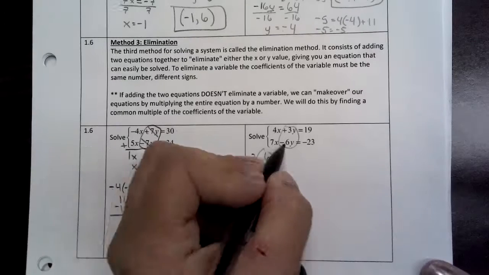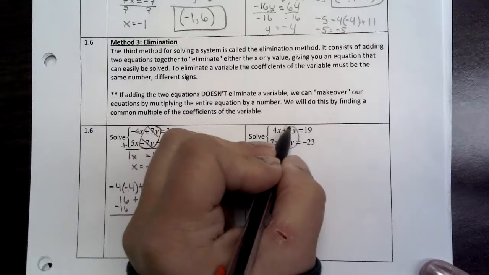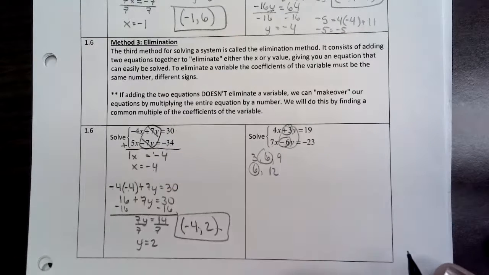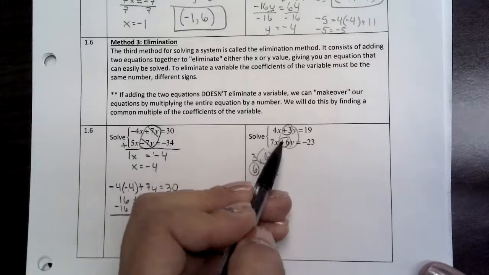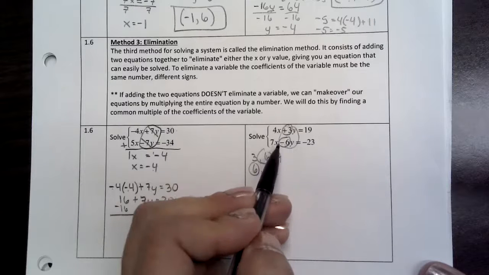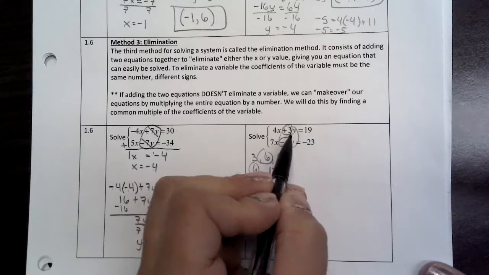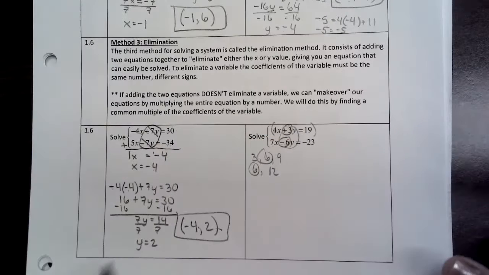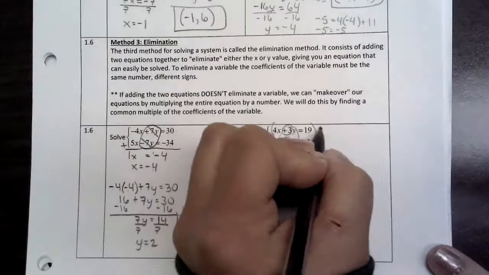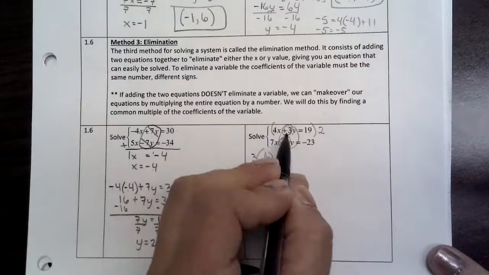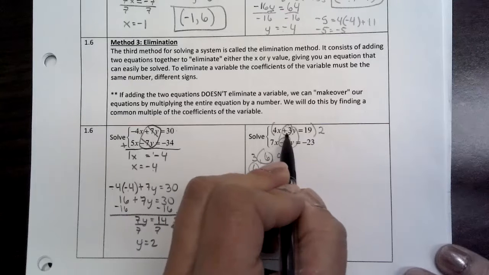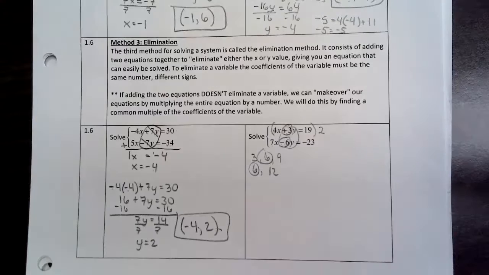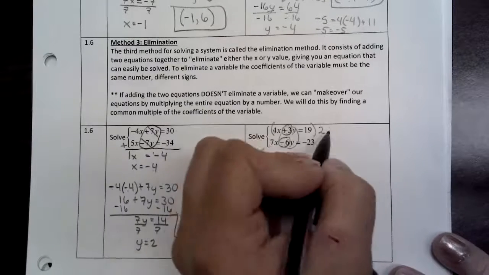So I'm going to try and make both of these coefficients be the same value with opposite signs. So here they're already opposite signs, so I don't need to worry about that. But this 3 needs to become a 6. And in order to do that, I have to multiply it by 2. But remember, I never just multiply one thing by 2. Anything I do to one term, I have to do to every single term. So the whole equation there has to be multiplied by 2.